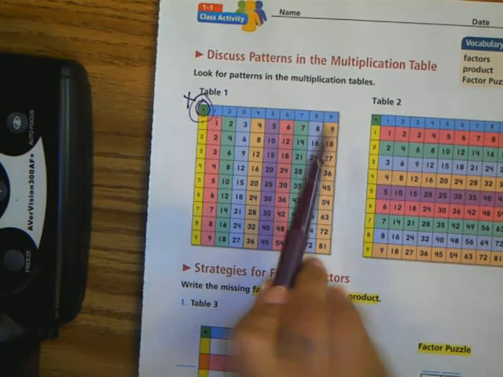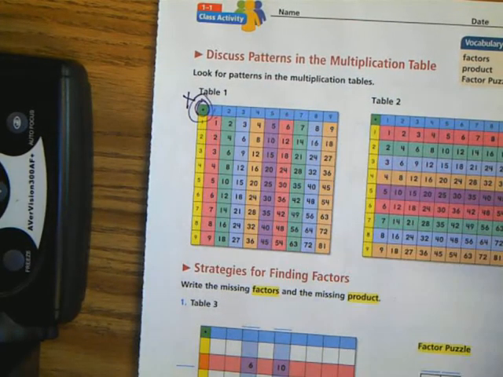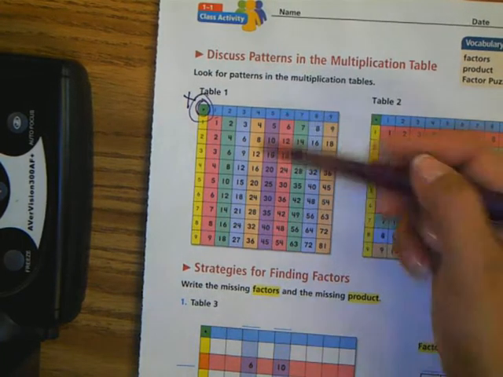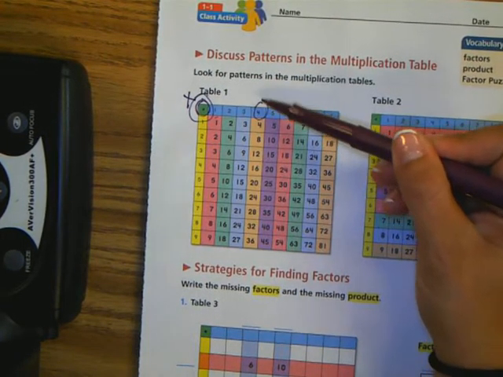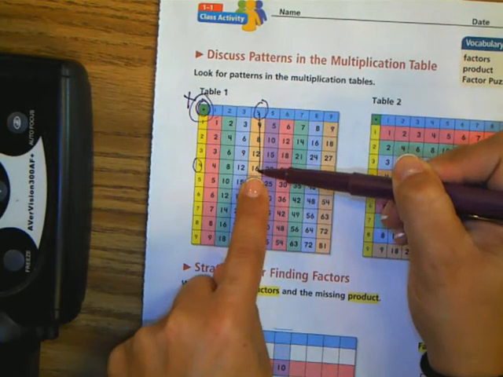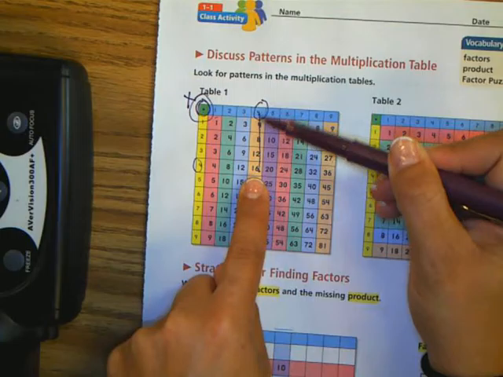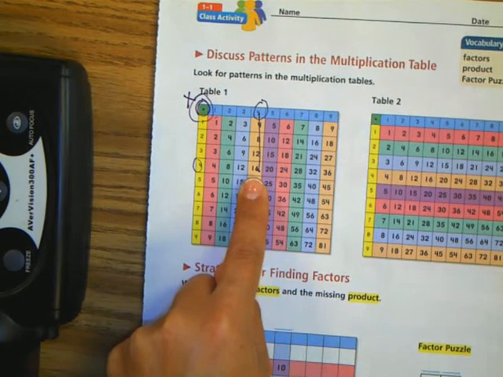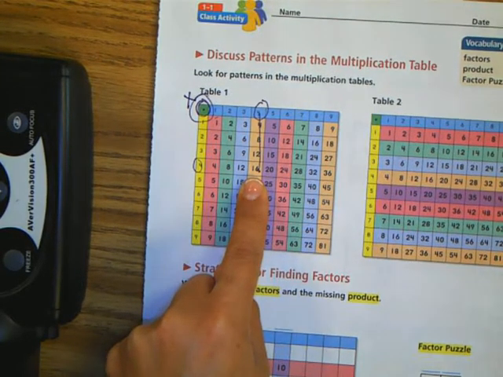All right. So, we have the numbers across and we have the numbers down. I think we know how multiplication tables work, but basically I can take 4 and 4 and see where they meet. And then I know 4 times 4 is 16.